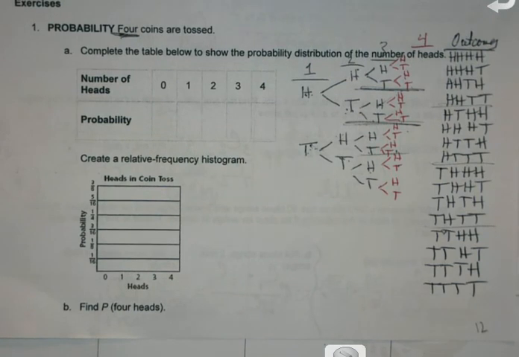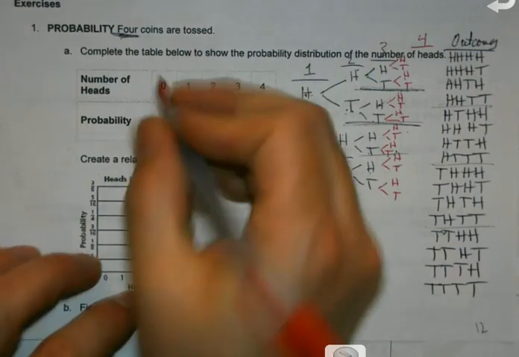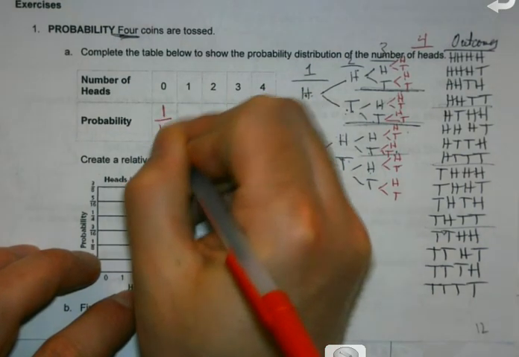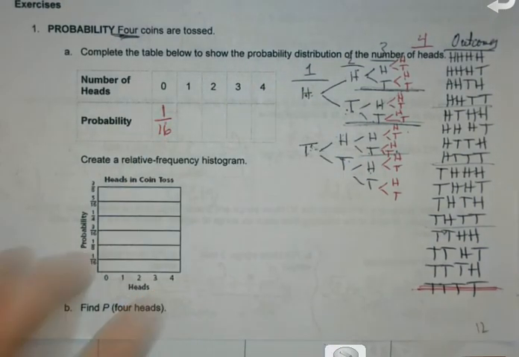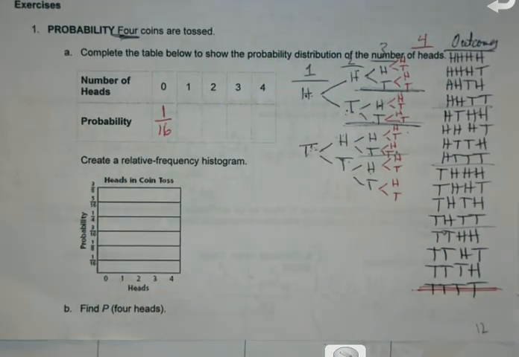So we have 16 of them total. So let's see here. What are we trying to figure out? The distribution of the number of heads. How many of our combinations gave us 0 heads? 1. And there's 16 total. So it'd be 1 out of 16 that I'm going to get no heads.